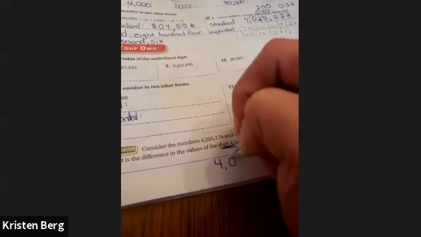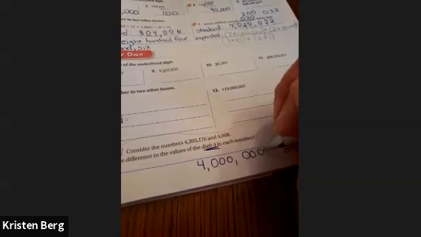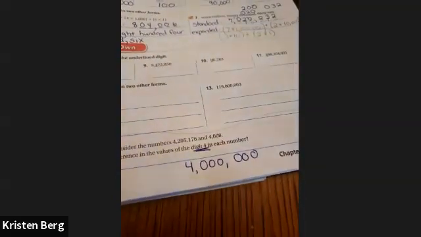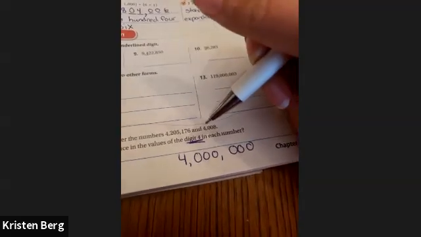So 4 million. I'm sorry, we have neighbors that walk by and he wants to play, which is not going to happen. So that is why he's barking.